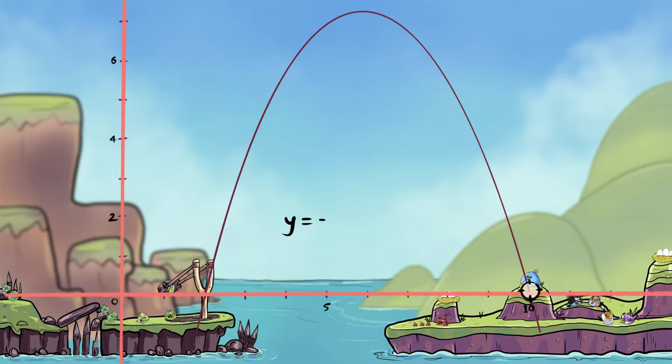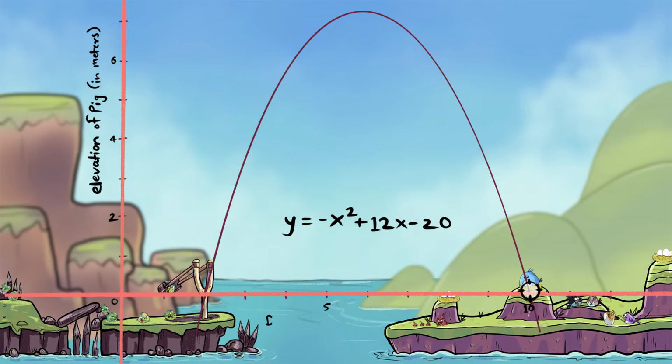Y equals negative x squared plus 12x minus 20, where y denotes the elevation of the pig and x denotes the distance traveled. In order to find the exact position of where the pigs will fall, we need to find the zeros of this polynomial.